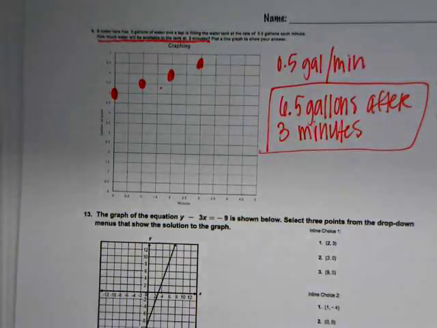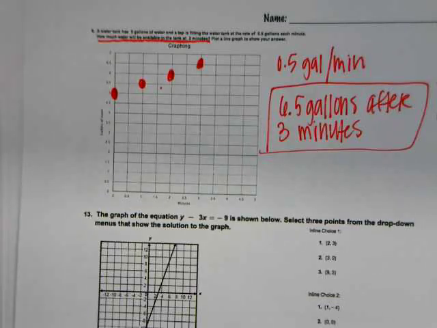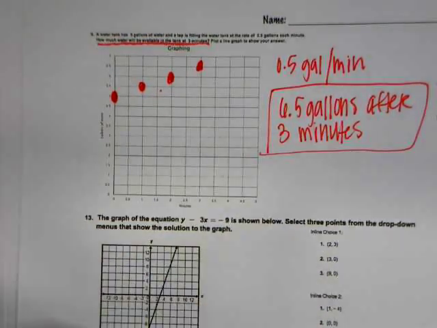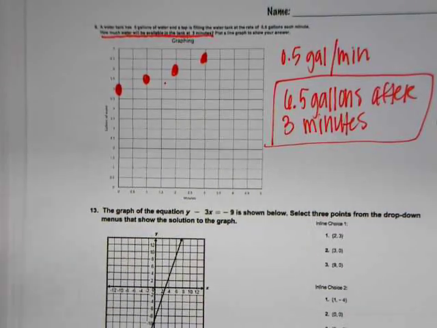All right, and then number 13, the graph of the equation y minus 3x equals negative 9 is shown below. Select 3 points from the drop-down menus that show the solution to the graph. So this one's a little bit weird because the formatting of it was these were 3 different drop-down options that you could choose from. So you're picking basically 1 out of each of these 3 points to work, okay?